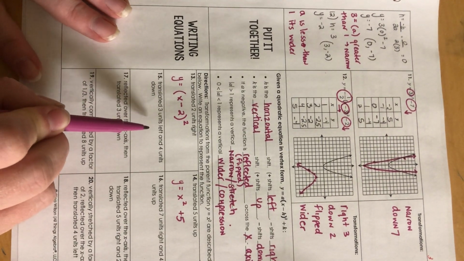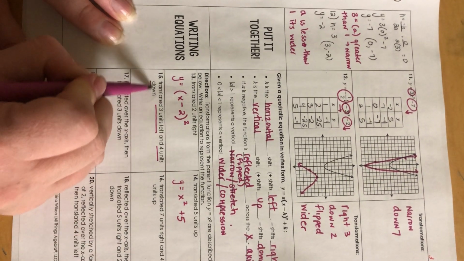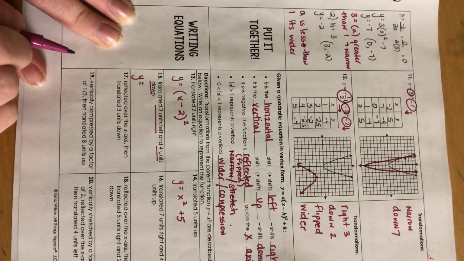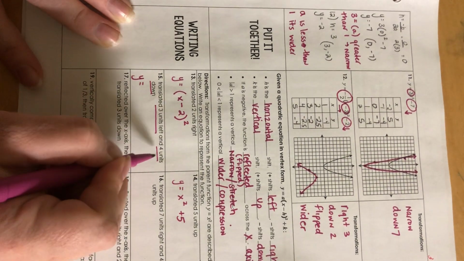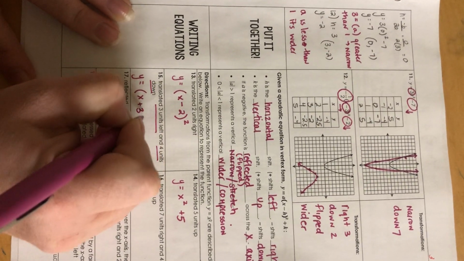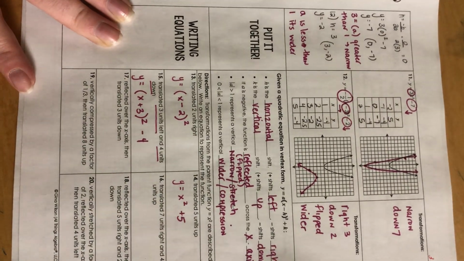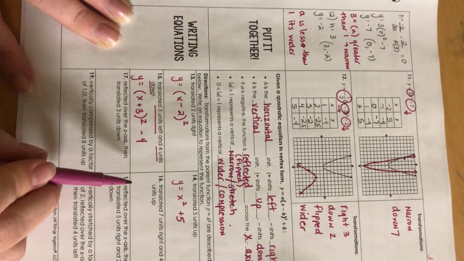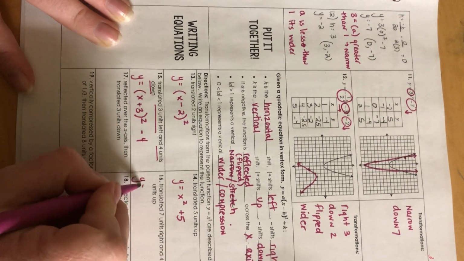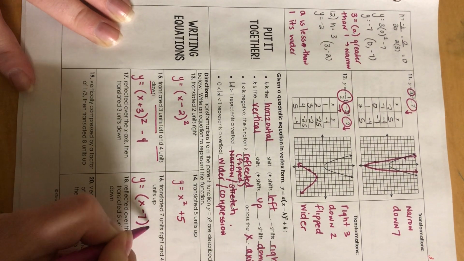Translated 3 units left and 4 units down. So y equals, what's happening there? If it's going down, it's a minus k, and if it's going left, we want it positive. So it's going to be x plus 3 squared, and 4 units down, minus 4. Translated 7 units right and 5 units up. Y equals x minus 7 squared plus 5.